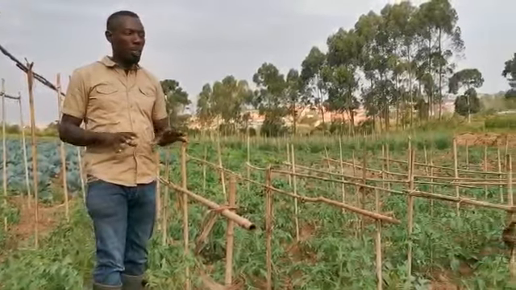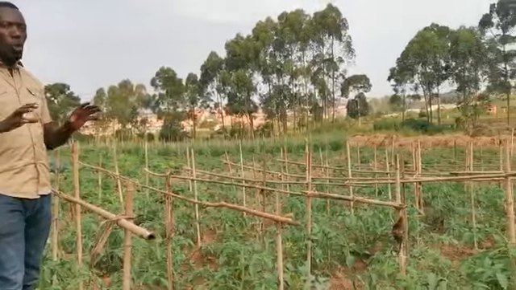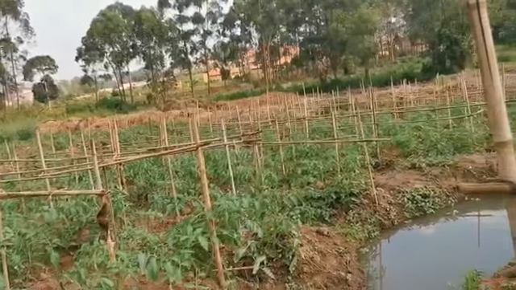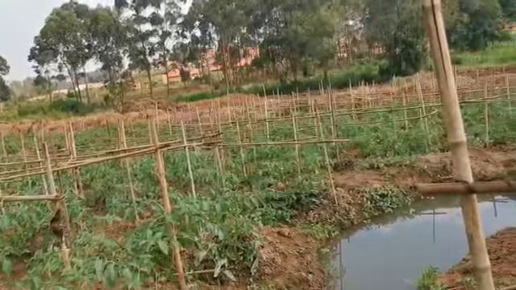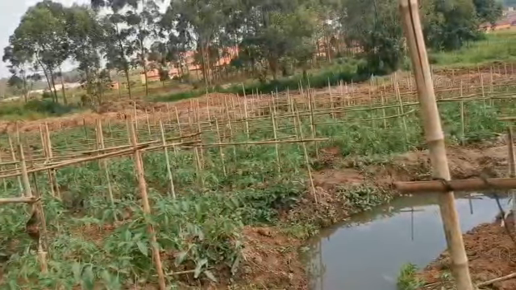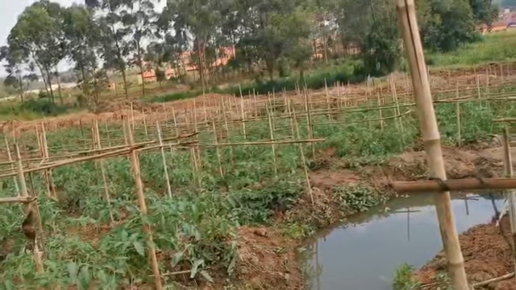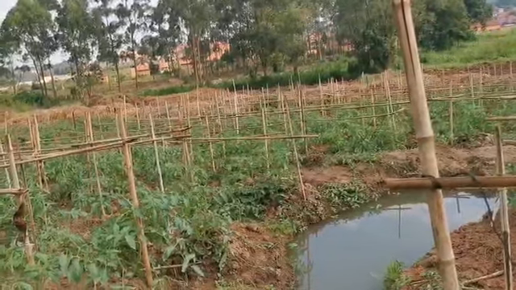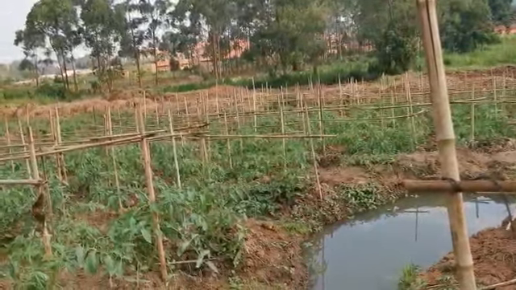What is the most important thing before you even start the garden? We make sure that we have a source of water. That source of water supports your production a lot, to guarantee that on average you have approximately 5 liters per square meter under optimal productivity. That's a good thing to note.